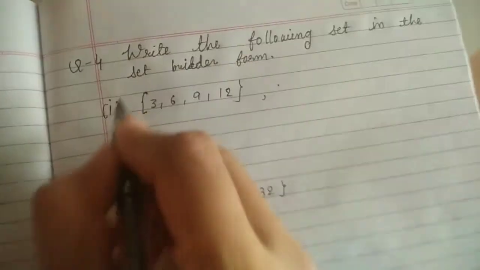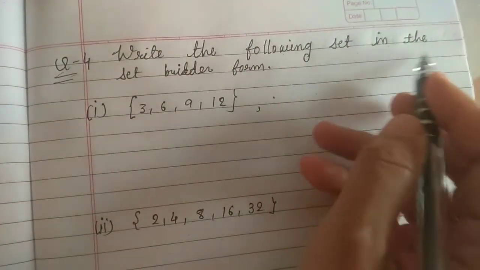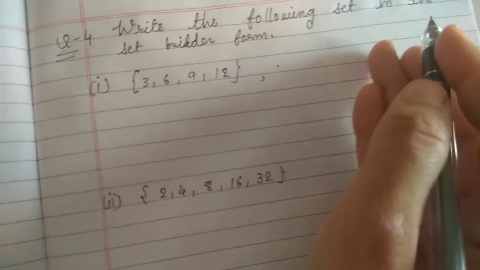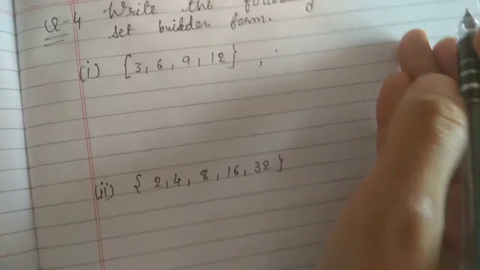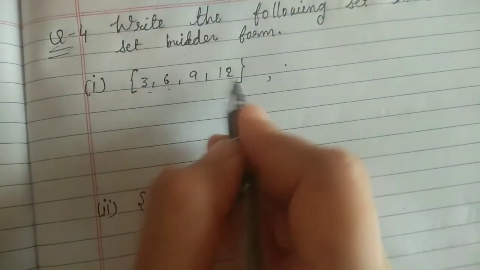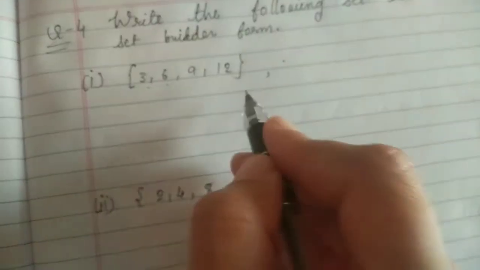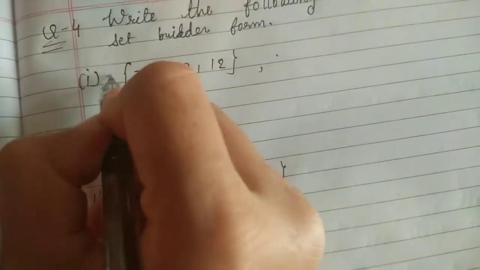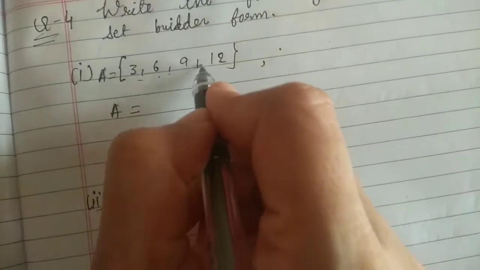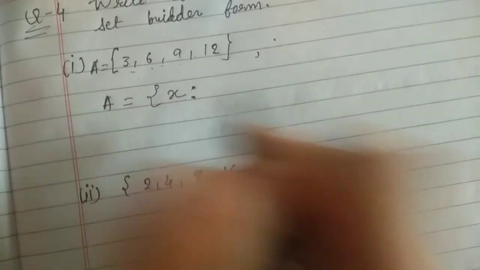Okay students, so the next question I have written is question number 4. Write the following set in the set builder form. In the last question, we had a set in set builder form and we wrote it in roster form. Here the questions are in roster form, and now we are going to write in set builder form. So let me denote it by A. So A is equal to 3, 6, 9, 12. I first write down here x such that.